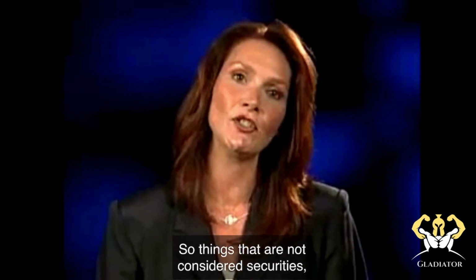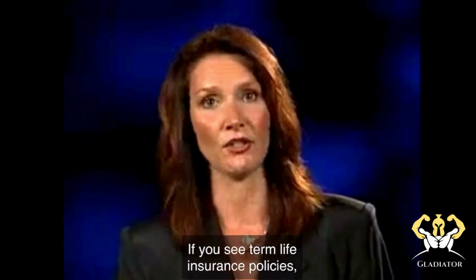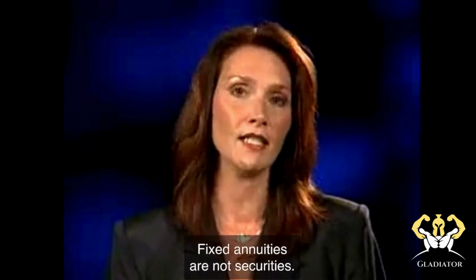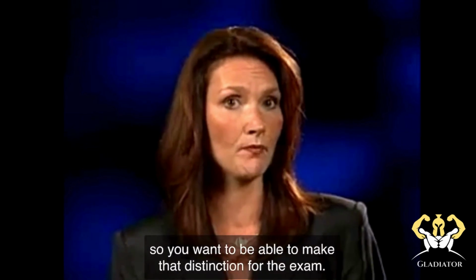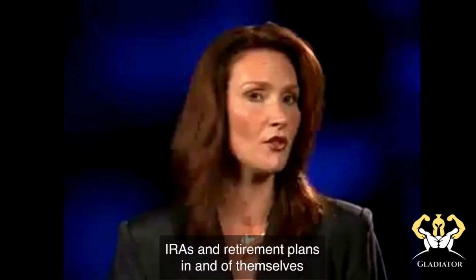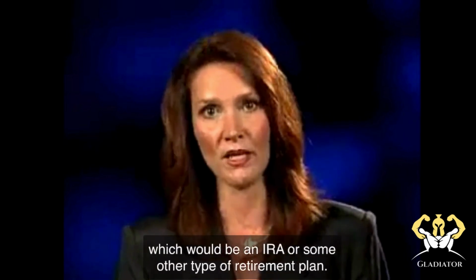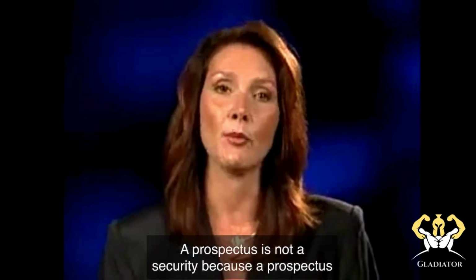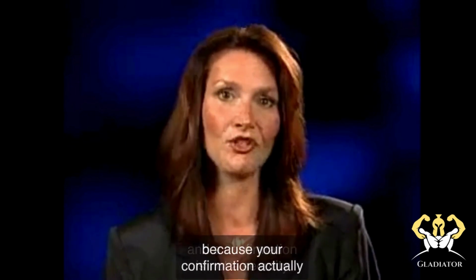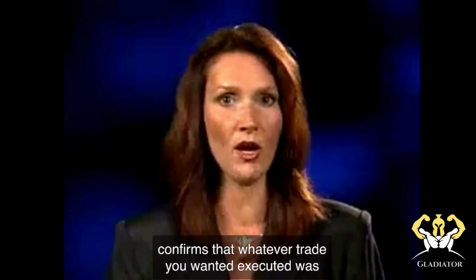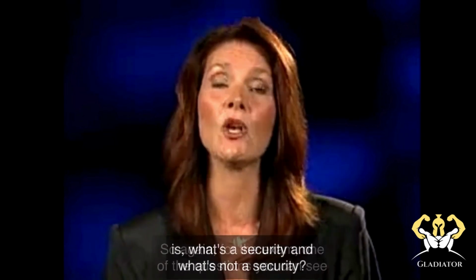So things that are not considered securities: if you see whole life insurance policies, those are not securities. If you see term life insurance policies, those are not securities. Fixed annuities are not securities. Now remember, variable annuities are, so you want to be able to make that distinction for the exam. IRAs and retirement plans in and of themselves are also not securities. They're actually shoe boxes, if you will, and you put your securities into the shoe boxes, which would be an IRA or some other type of retirement plan. A prospectus is not a security because a prospectus is nothing more than a disclosure document. And a confirmation is not a security because your confirmation actually confirms that whatever trade you wanted executed was in fact executed properly.